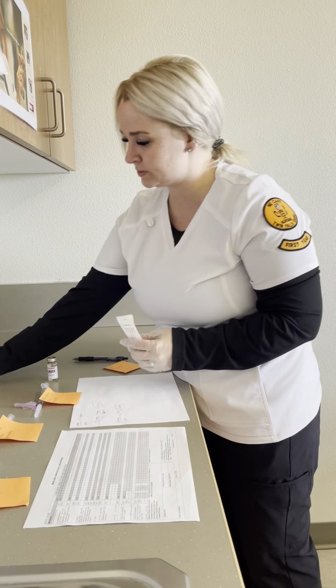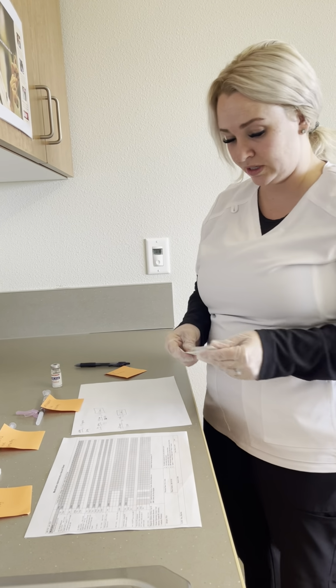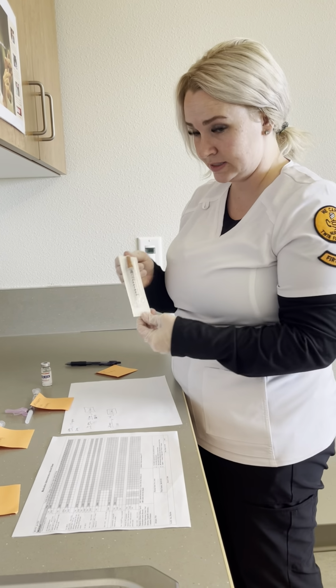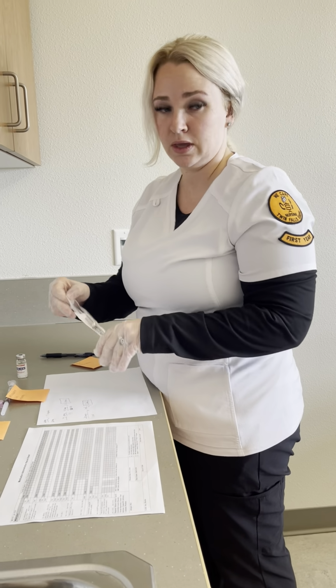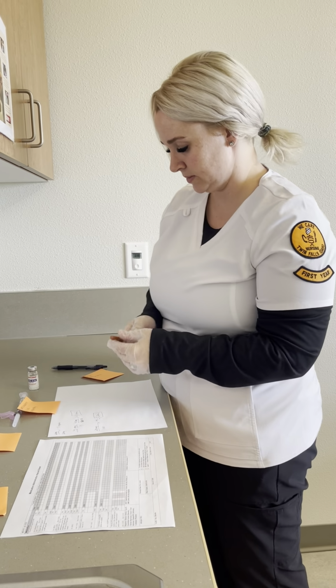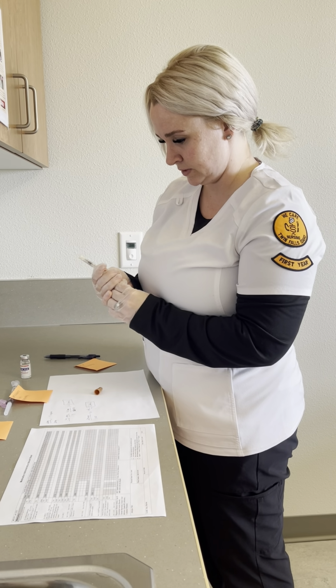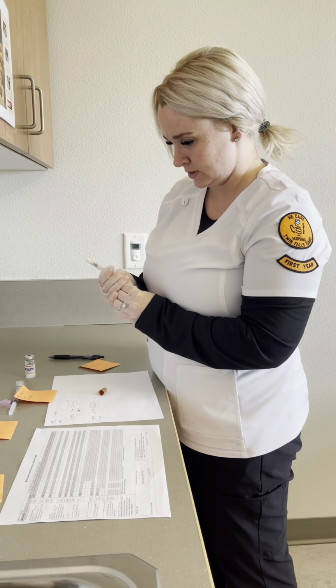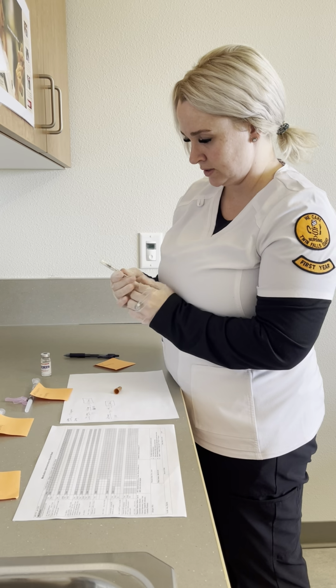So I will clean this with a new alcohol swab. Clean. And again, it's 0.1. And this is a TB syringe here. And pop the needle off here. 0.1, and these are so nice and accurate. Accuracy is everything.